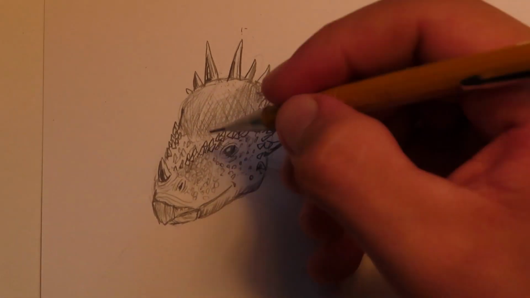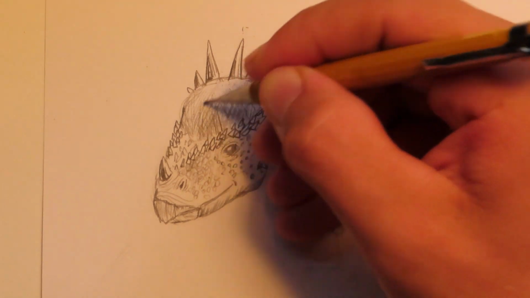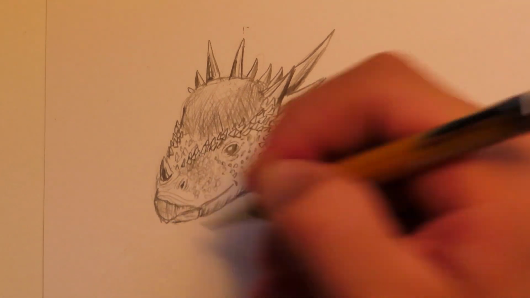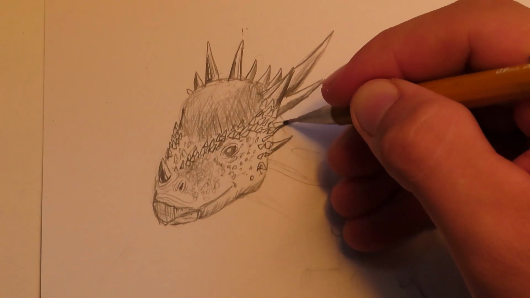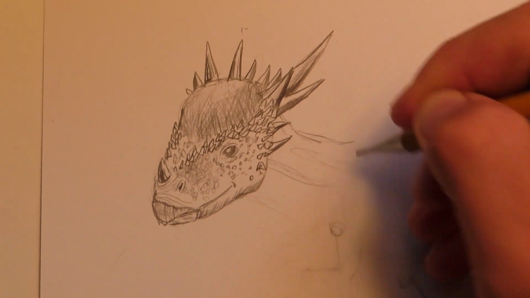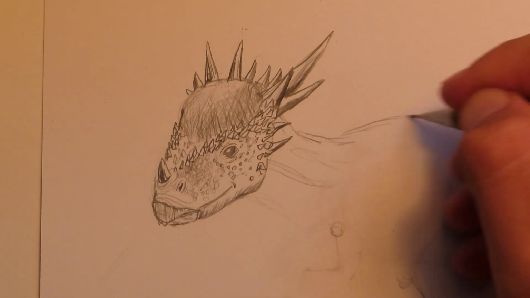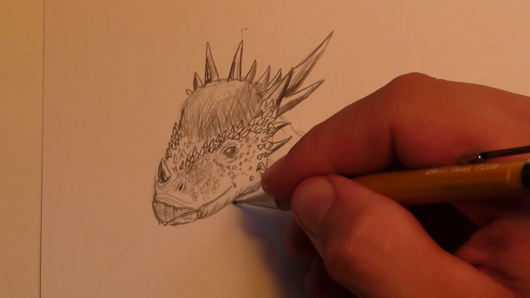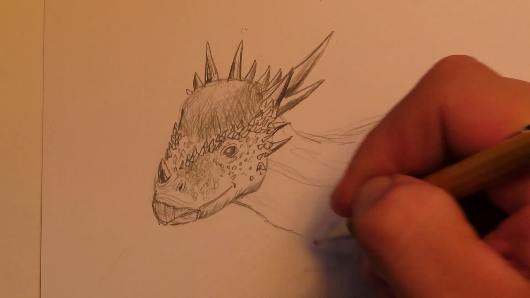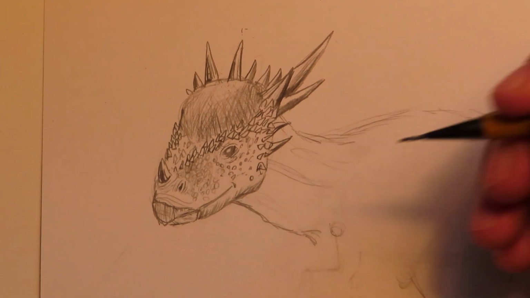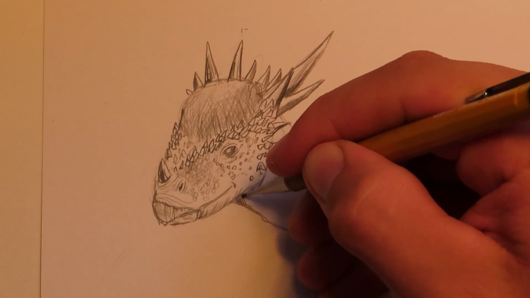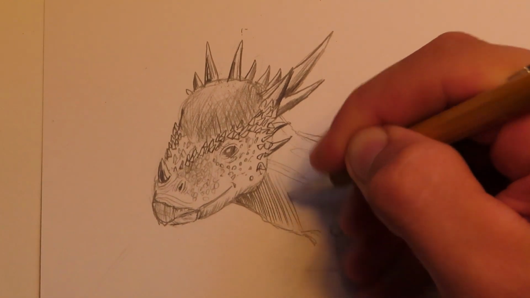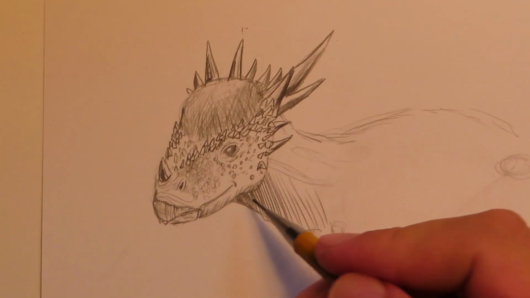So, I think the head looks pretty much complete. You could always take it the extra mile and just cover the whole thing with scales, but I don't want to make this video too long. In the videos where I do scales, the video usually turns into an hour-long tutorial, which is super long. So we're going to put in the thick little neck here. I'll add some shading underneath the jaw. I'm going to crosshatch.